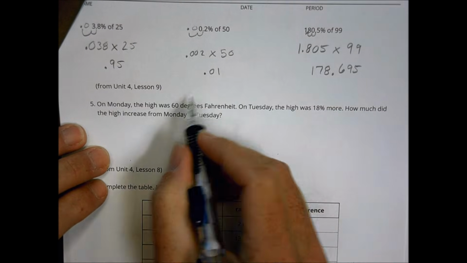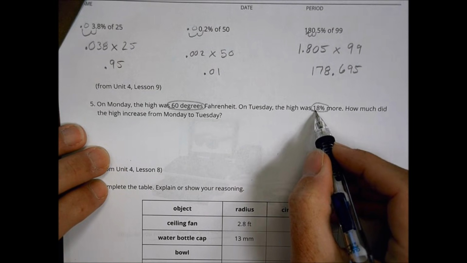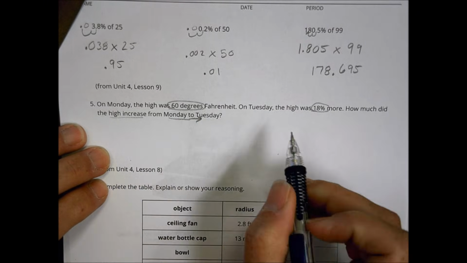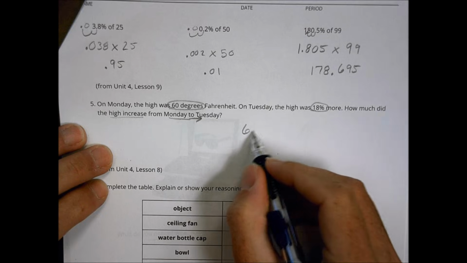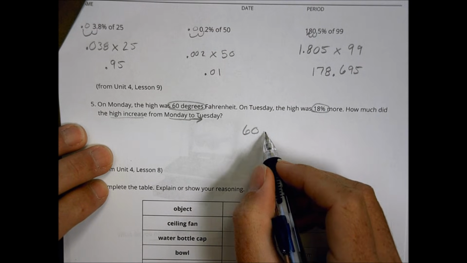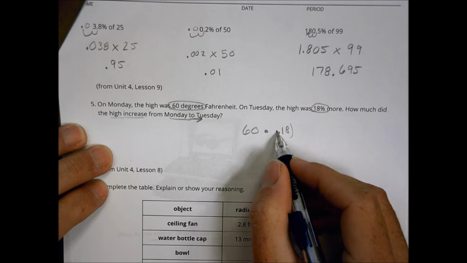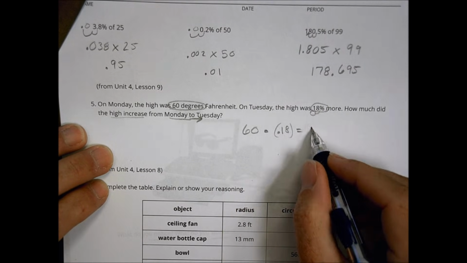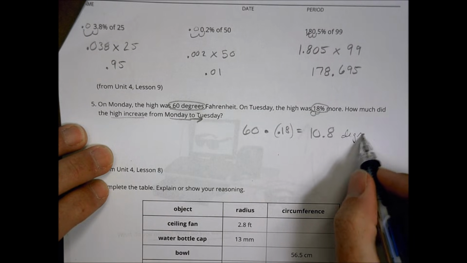Okay, on Monday the high was 60 degrees Fahrenheit. On Tuesday the high was 18% more. How much did the high increase from Monday to Tuesday? Well, we had 60 degrees to start with, and we increased by 18%. So we take our 60 degrees and multiply it by 18%, which is 0.18, moving over 2. So 60 times 0.18 is equal to 10.8. So the high increased by 10.8 degrees.